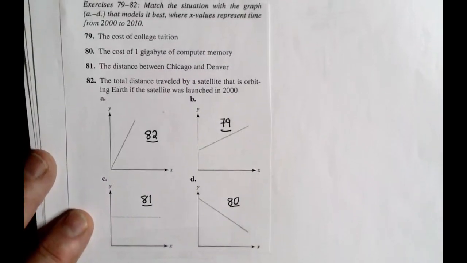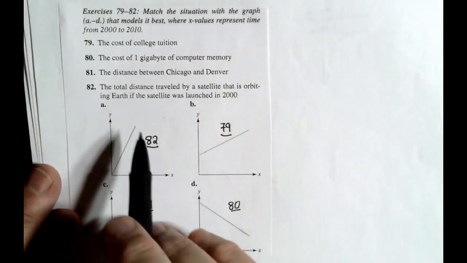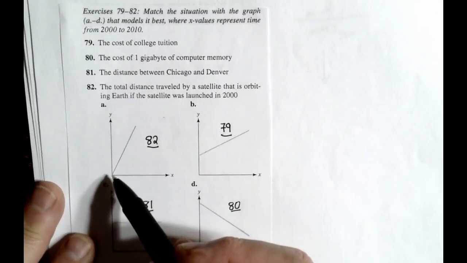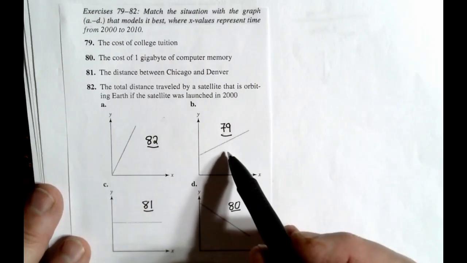Alright. This one asks you to match the phrase or situation that best fits each one. The cost of college tuition. Well, you'd expect tuition to go up, right? So it's going to be either this one or this one. This is flat, and this one is going down over time. This one says college tuition in 2000 was 0, and we know that's not true, so it's got to be this one for 79.